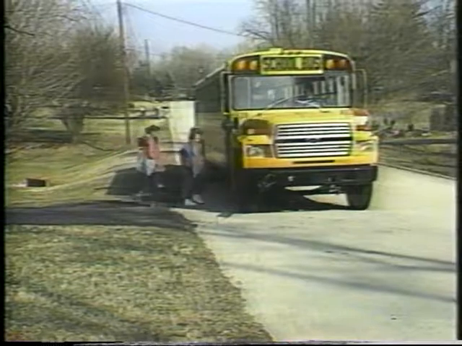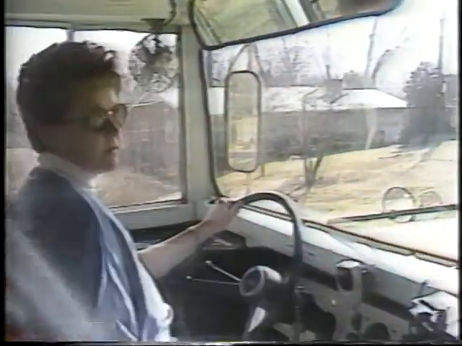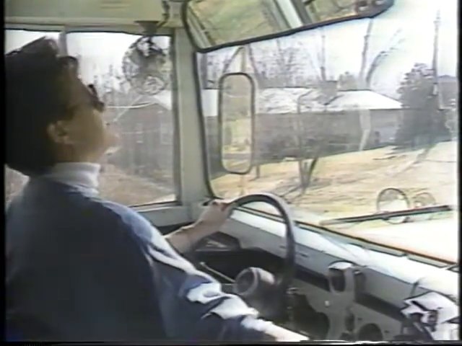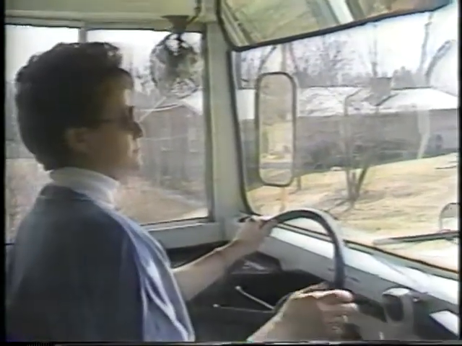Historically, many accidents resulting in injuries or death occur at loading and unloading sites. Therefore, bus drivers must assume a high degree of care during these procedures to assure the safety of their passengers. Now, if this had been a 16-year-old student, the chance of liability may not have been quite so great.